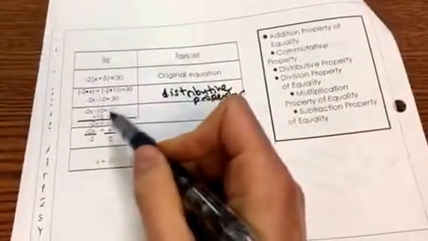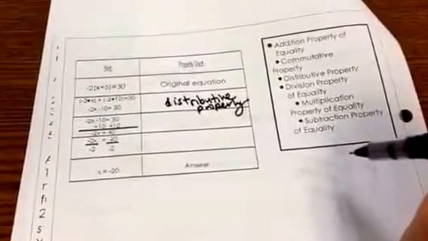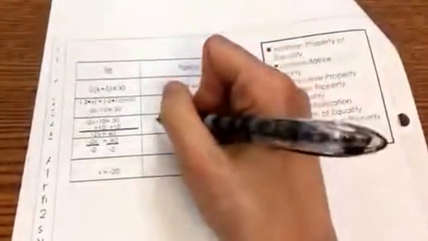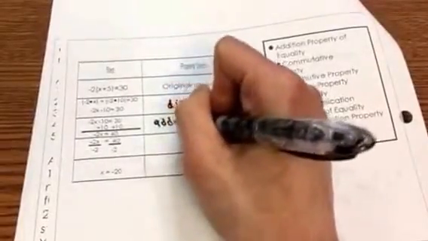Here, I see that they're adding 10 to both sides. So I check my list, and I look to see which property has to do with addition. And there I can see one. There it is, addition property of equality.